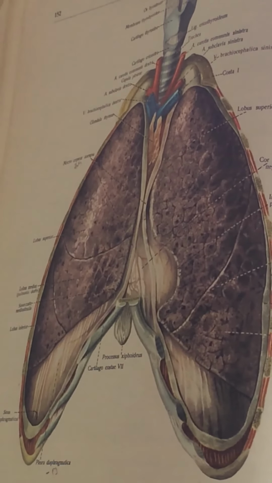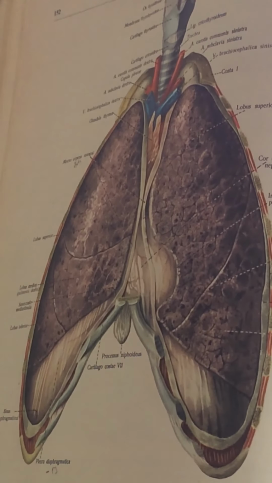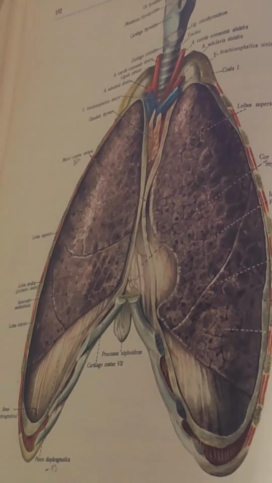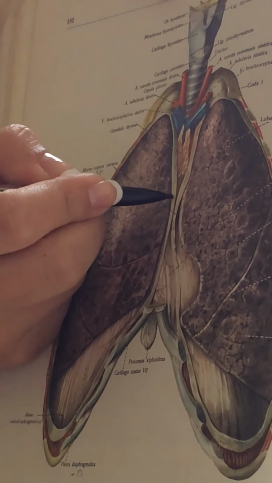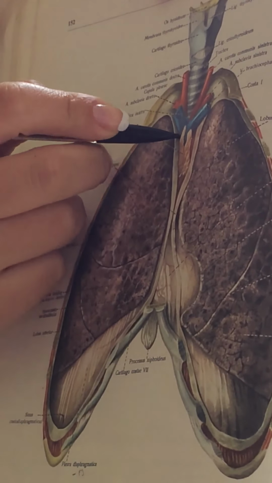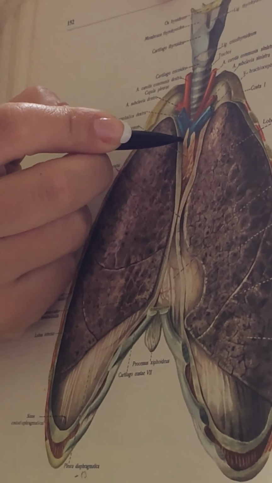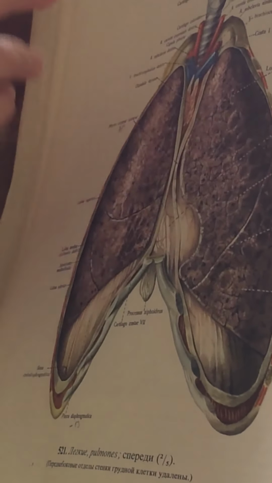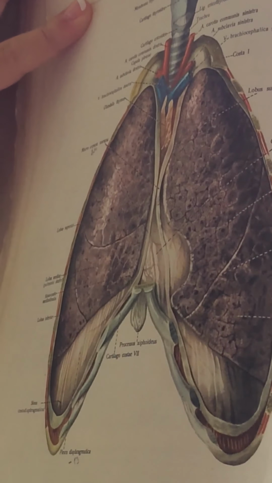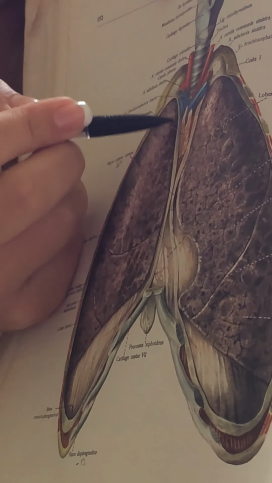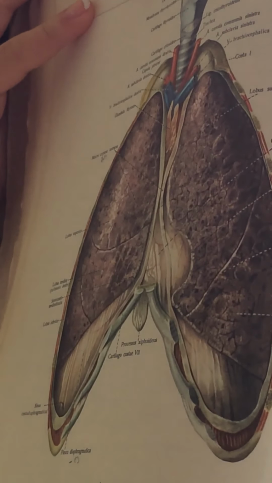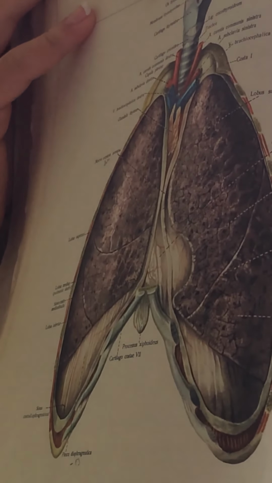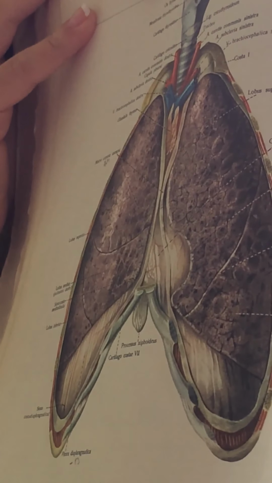The organs of the anterior part, the anterior mediastinum, are the thymus gland, we will study this with endocrinology, the aortic arch with its branches, the superior vena cava, the heart with its pericardium, and also the diaphragmatic nerves.